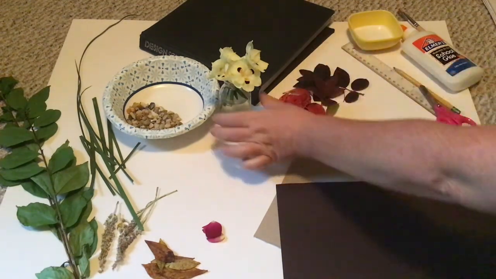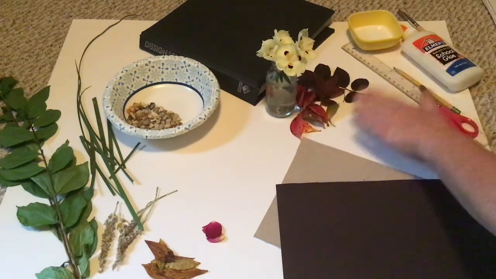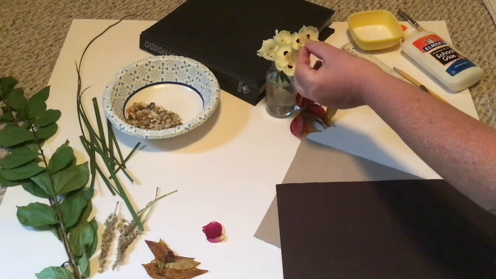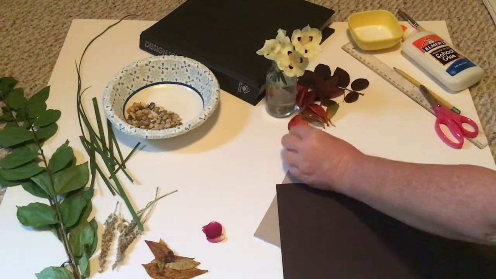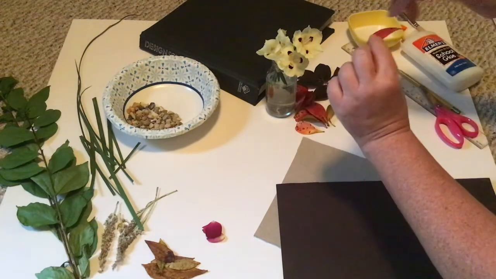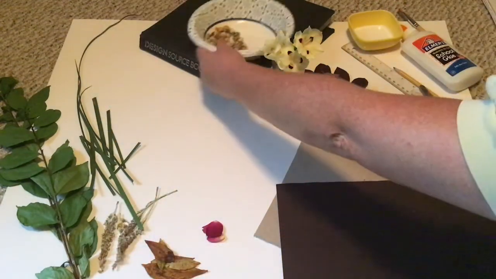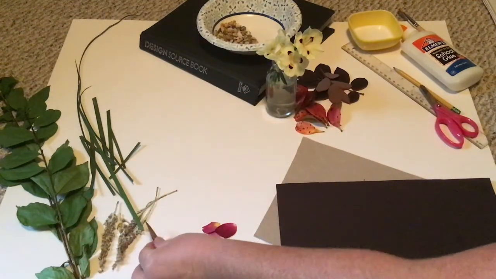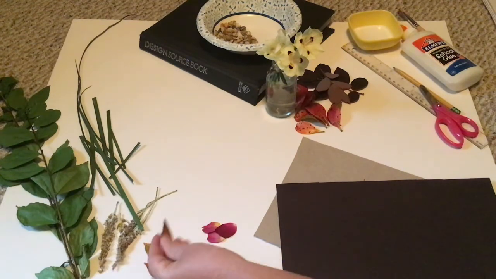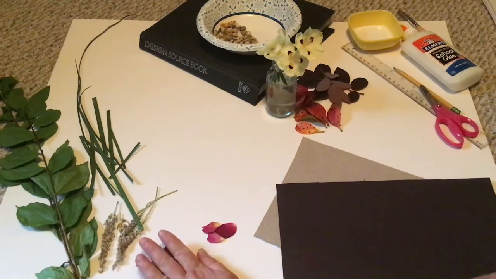This side, okay? These natural objects are not pressed. As you can see, my flower is still in the water. The petals are curled, so are the leaves. These are not pressed, okay? This side, with the exception of the rocks, this side of my supplies, these are all pressed. You can see that they're flat, and when you do that, it dries it out and the colors change a little bit.